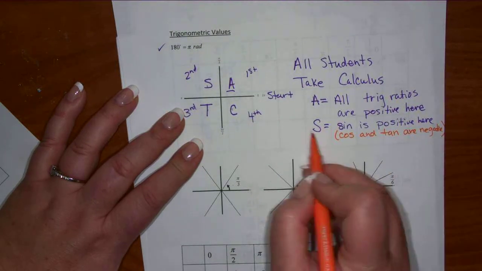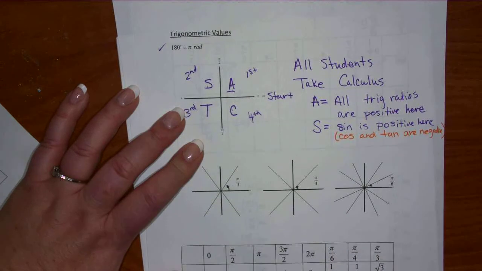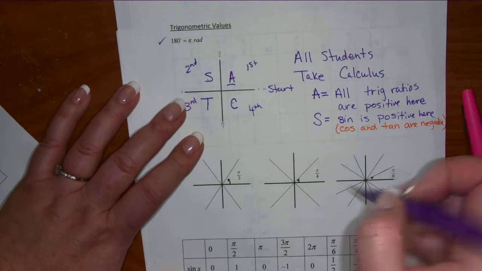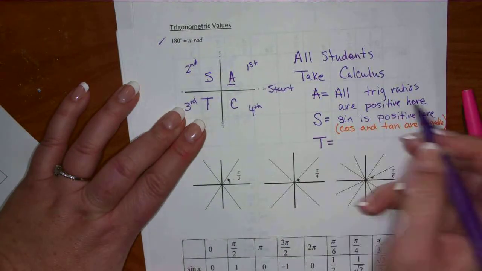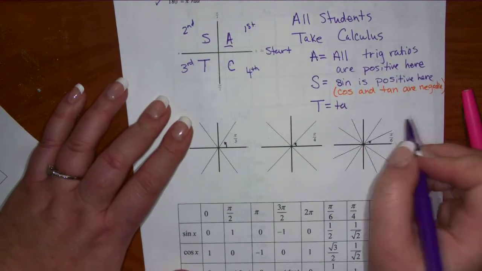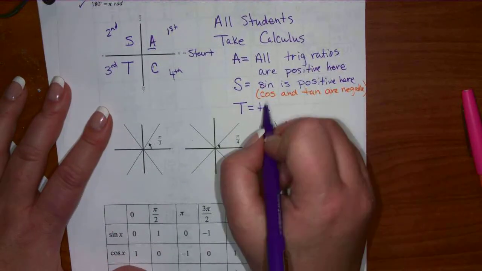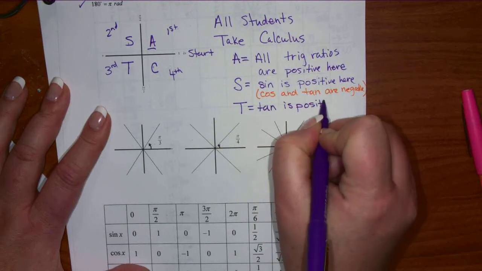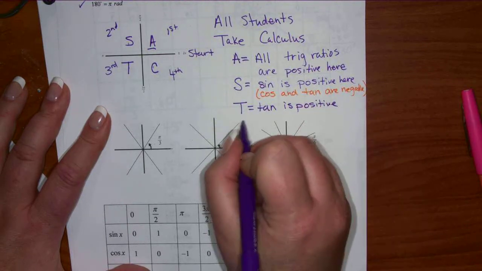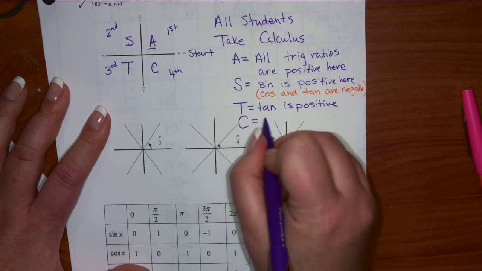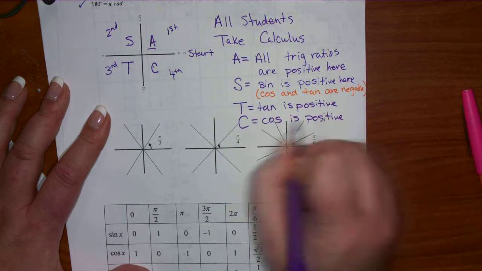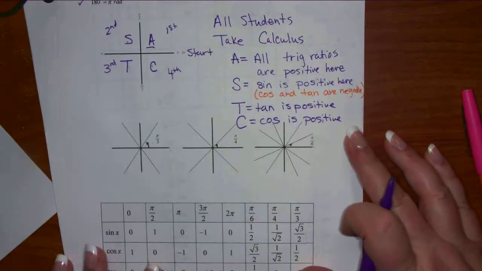If it's in the S, then sine is positive, but if you're trying to find cos and you landed your cut mark in there, then cos is negative. Okay, so we'll practice this in a second, but I just want to write them all down. What's T? Tan is positive, which means the other two are negative. And the last one, C, is cos is positive. So sine and tan are negative. Okay, so we'll go back to that in a minute.